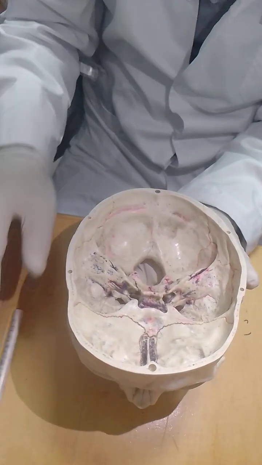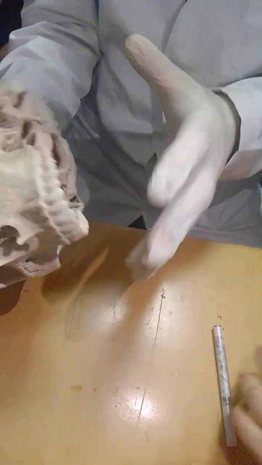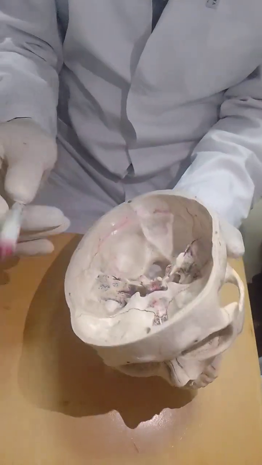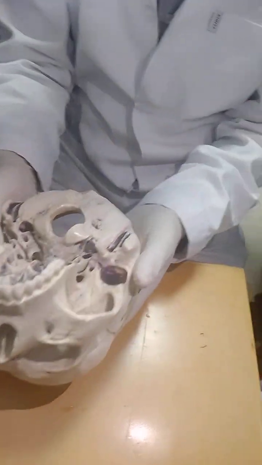Okay, all of the internal cranial structures are very important.